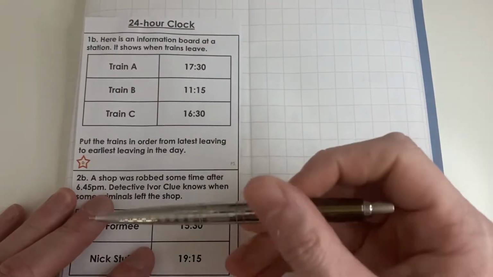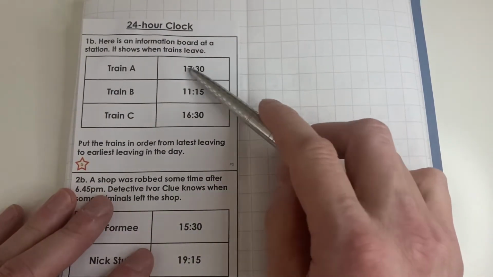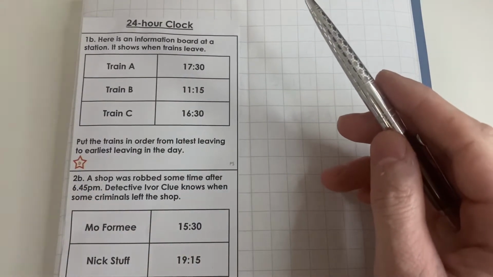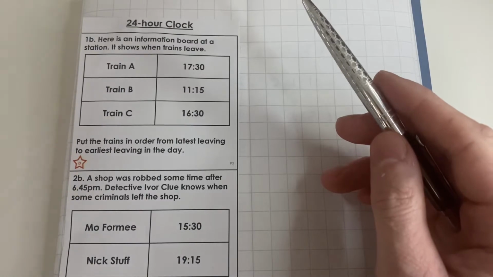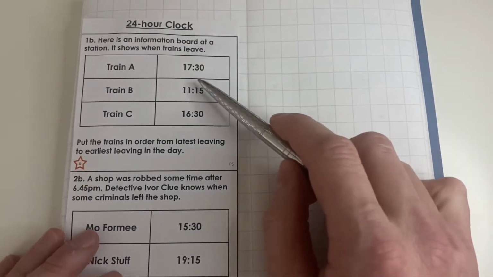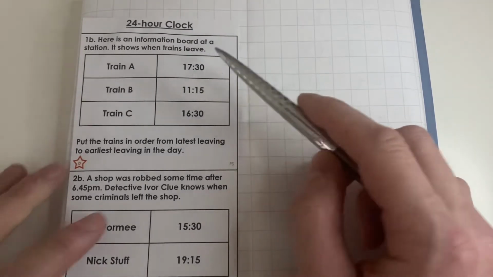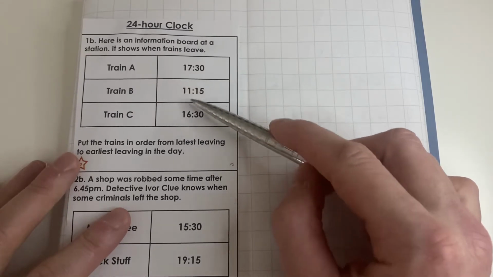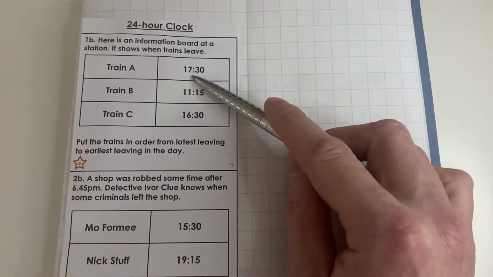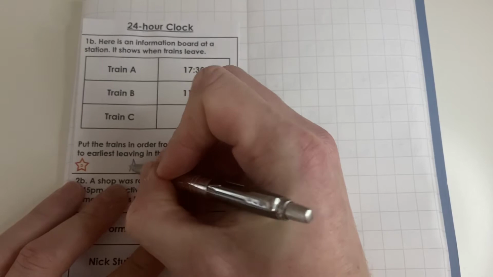So to work this out, the later the day is, the closer the hour is to midnight. Now we know that a 24-hour clock runs up to 23:59 and then it goes back to 00. So we're looking for the hour hand that is closest to the hour of 23. So which number is closest to 23? Well, that would be 17 because it's only 6 hours away from 23. So train A leaves the latest.